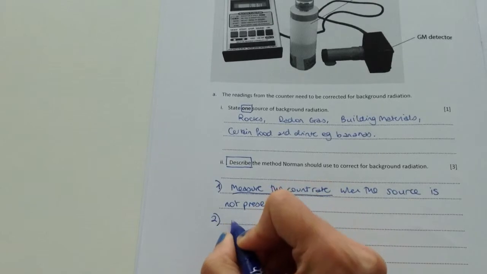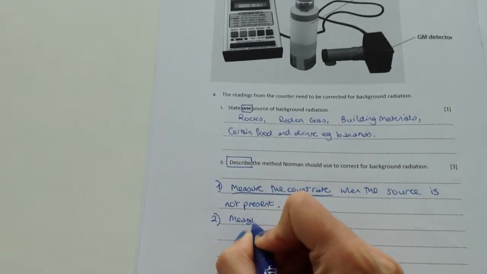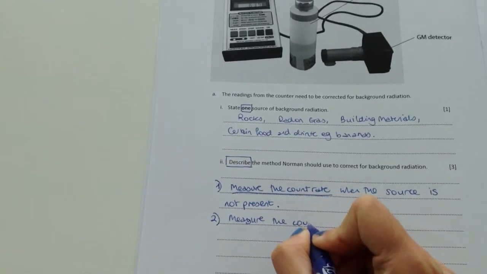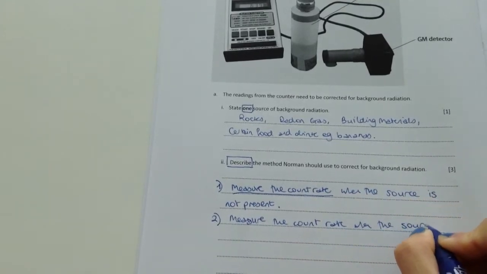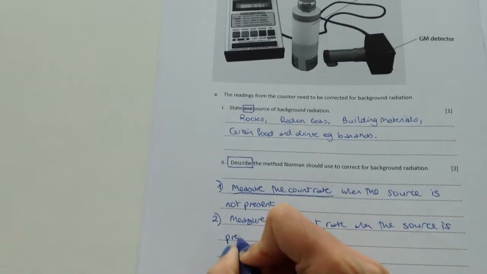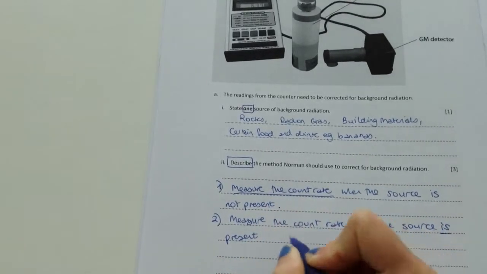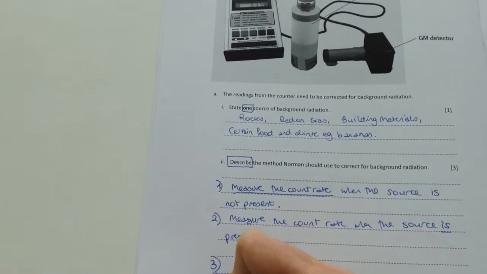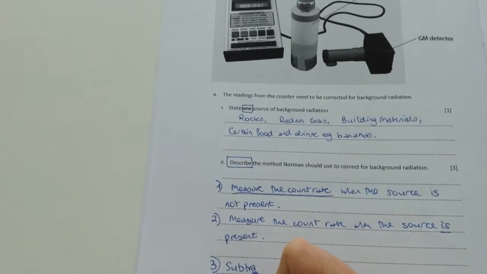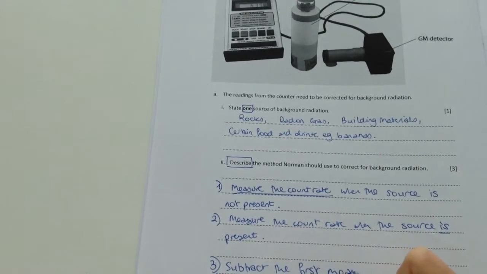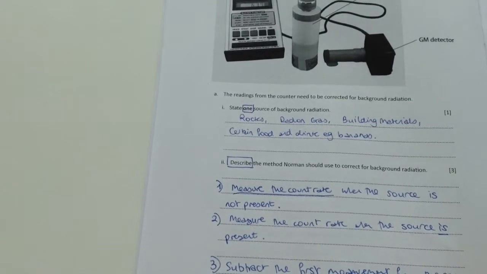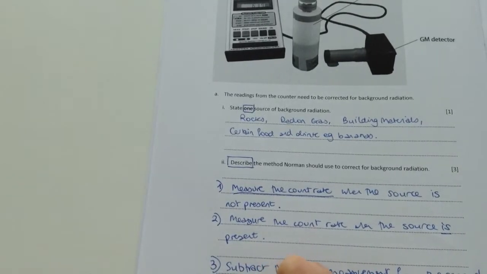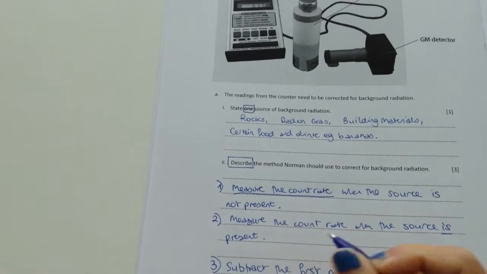The next thing you're going to do is measure the count rate when the source is present. And finally, subtract the first reading, or the first measurement, from the second measurement.